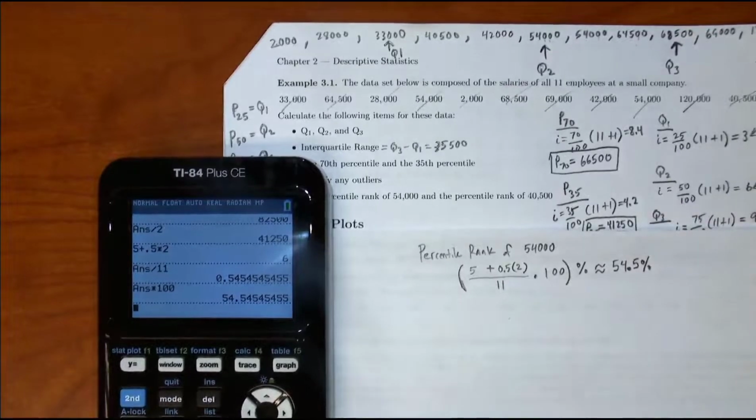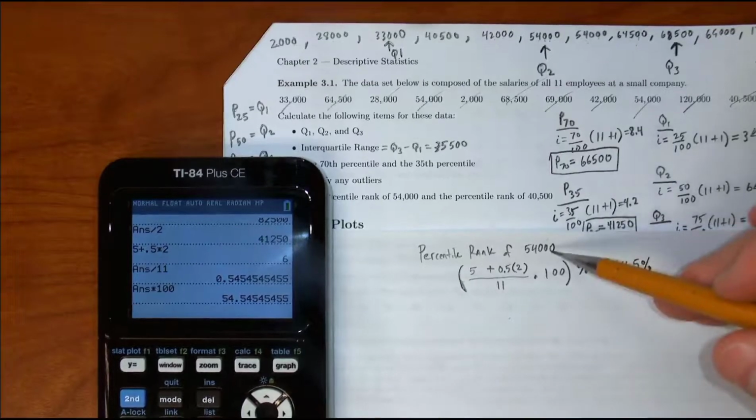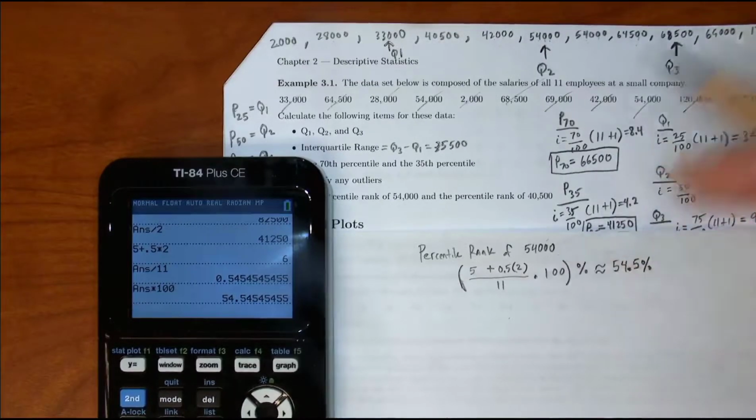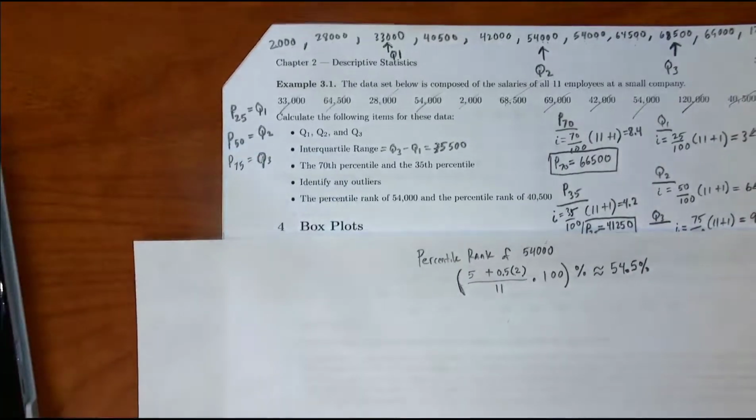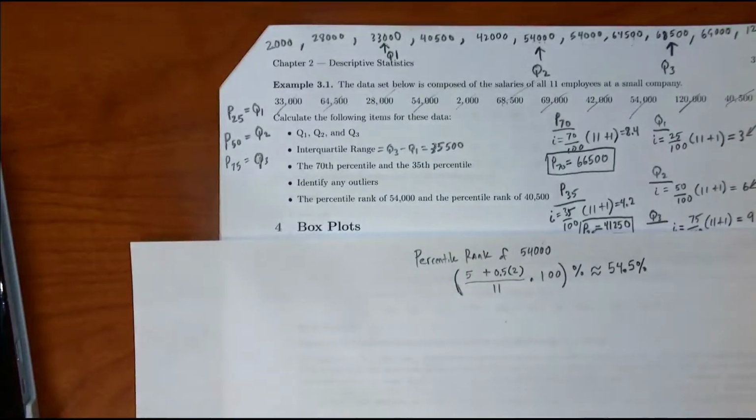So the percentile rank of 54,000 is 54.5%. Basically that means approximately 54.5% of the data lie below 54,000. It is approximate. It's not exact because when you work with small data sets, it's never going to be exact. But approximately 54% of the data are below the observation 54,000 when you have a ranked data set.